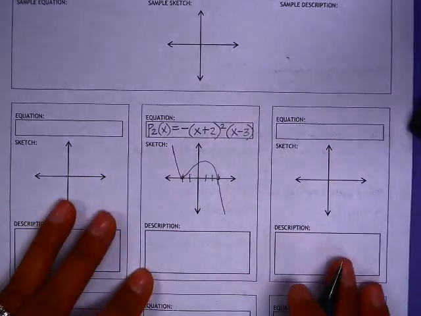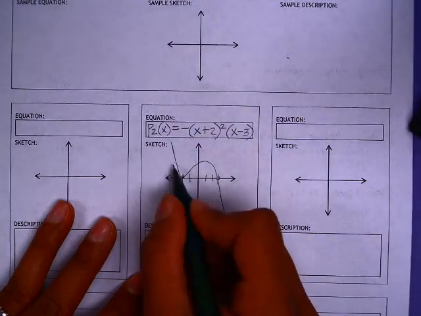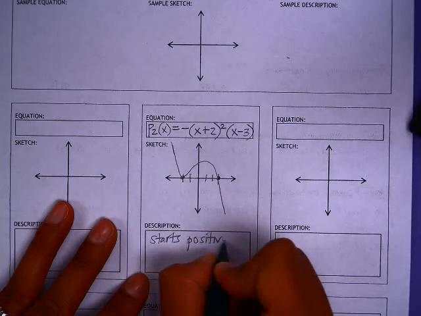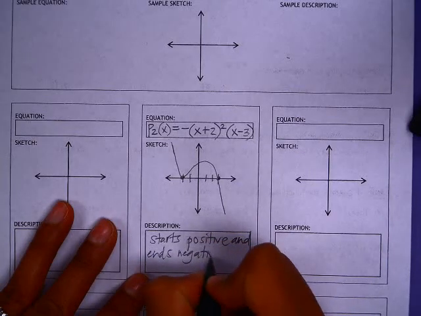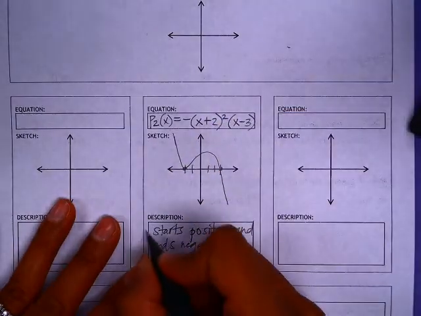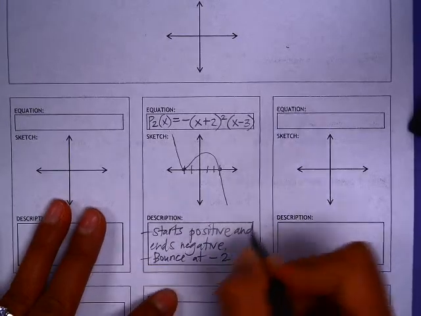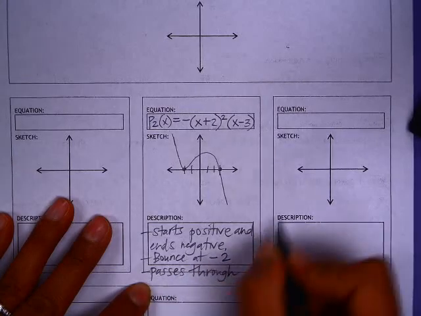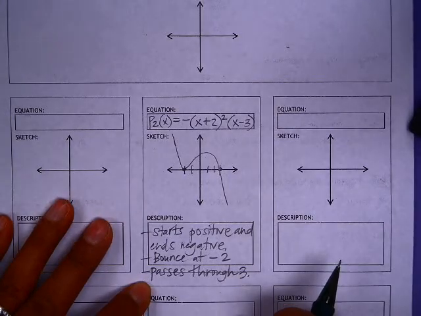And a short description. Some key information that's important is the behavior of the graph starting and ending. So it starts positive and ends negative. We also see that it's bouncing at x equals negative 2, and it's also passing through x equals positive 3. So that's a short description of the behavior of the graph.